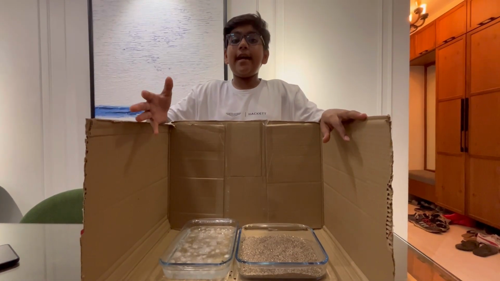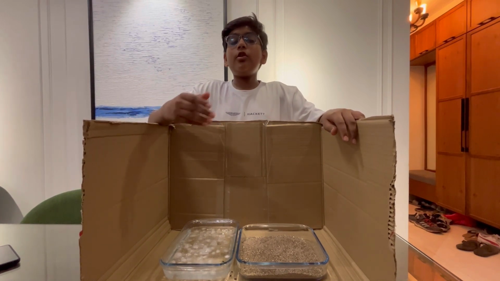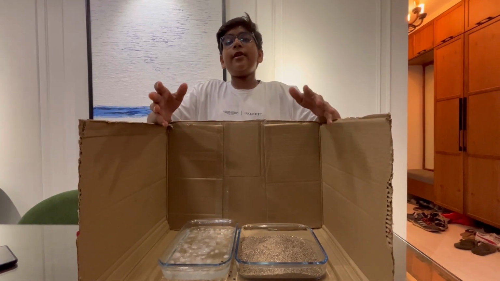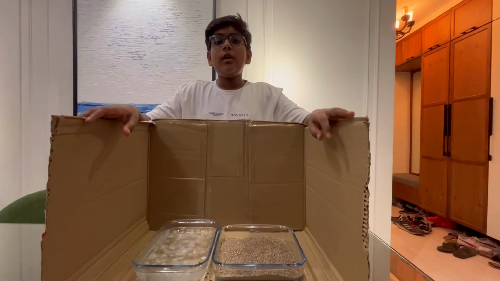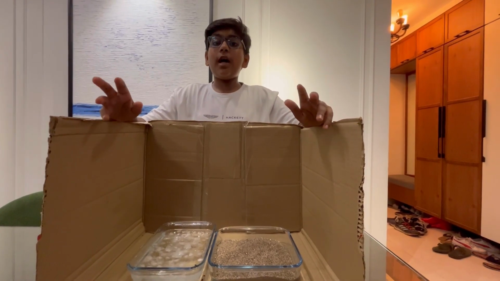The wind pushes the air from the high pressure zone to the low pressure zone, and we were able to see this process happen by the incense stick in real life. This is the exact process which happens at the beach.